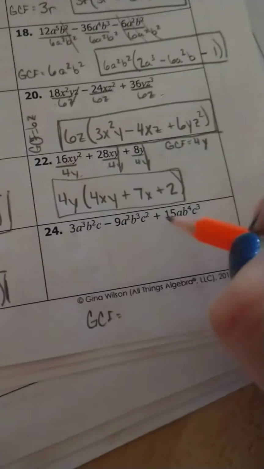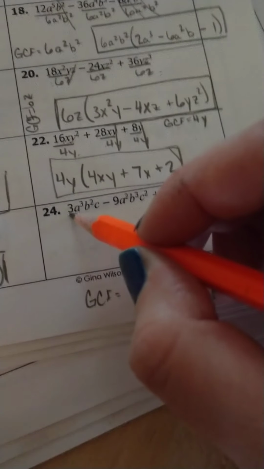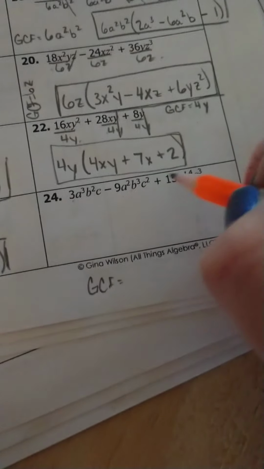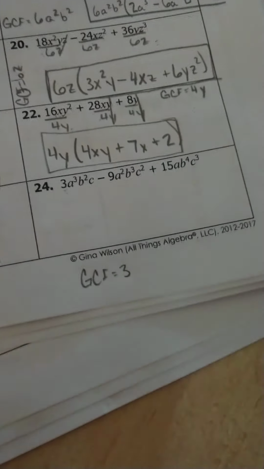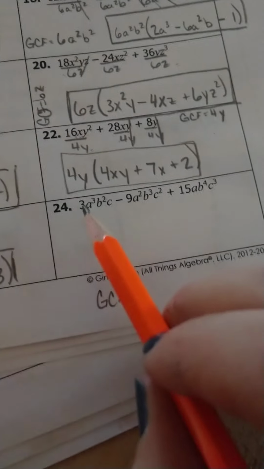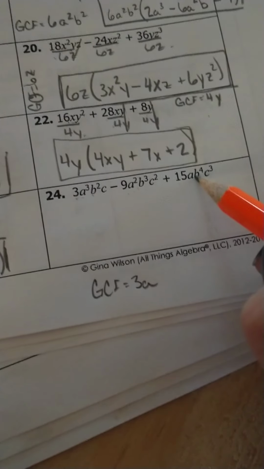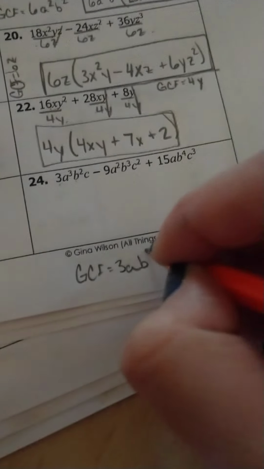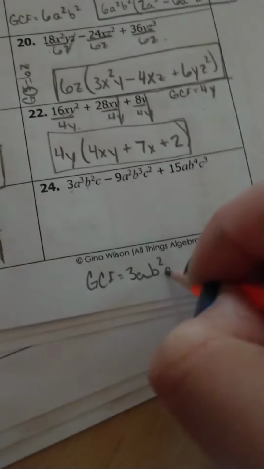Sorry. Focusing. All right, 3, 9, 15. Your smallest number is 3. Does 3 go into 9? Yes. Does 3 go into 15? Yes, it does. So my GCF is 3. I've got A cubed, A squared, A. Which of those is the smallest? A. B squared, B cubed, B to the 4th. Which of those is the smallest? B squared. C, C squared, C cubed. Which of those is the smallest? C. So my GCF is going to be 3A, B squared, C.